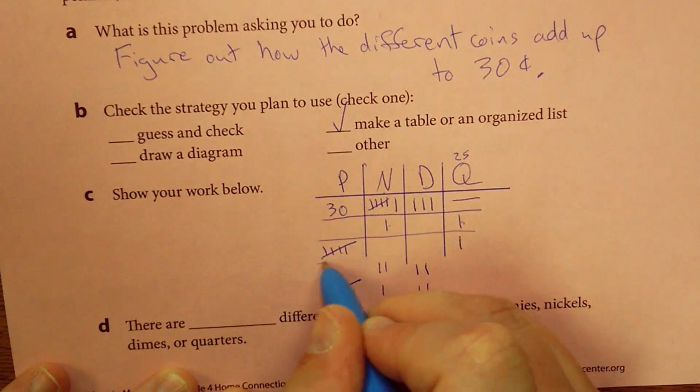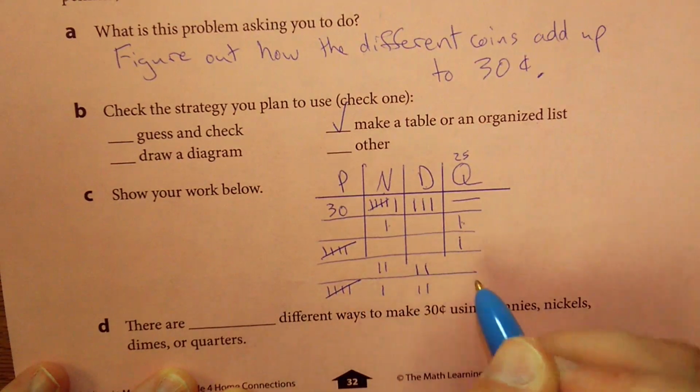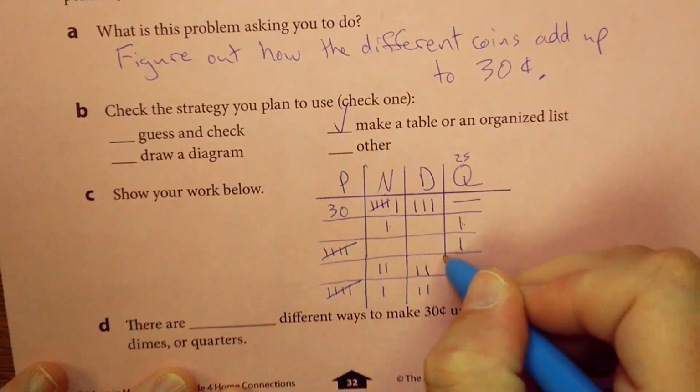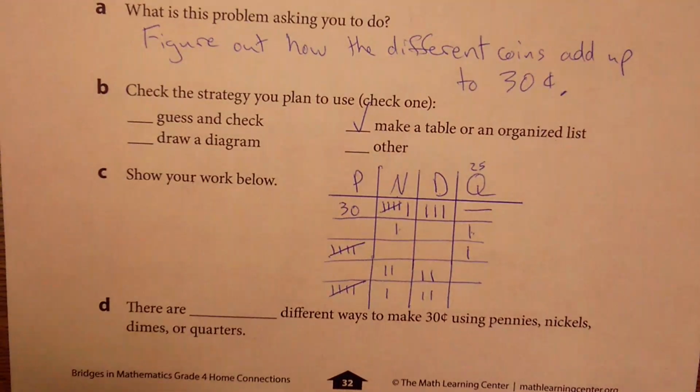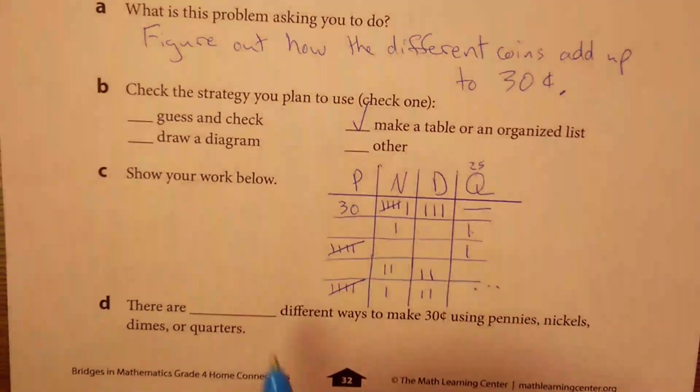I could use my ruler to show, couldn't I? Make these go all the way down. But there are, I'm going to guess, a few different ways. Now, if you're clever enough to come up with all of them, good for you. But do your best to come up with, I don't know, I bet you could probably get 10 without too much struggle, but show your work down below.